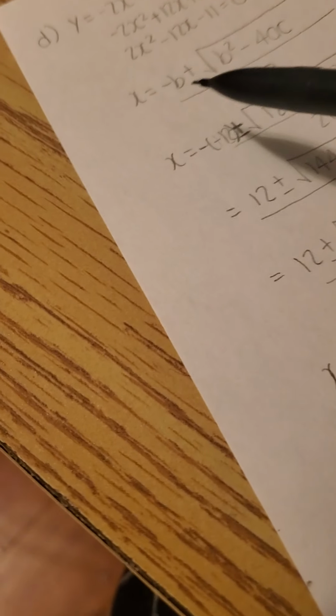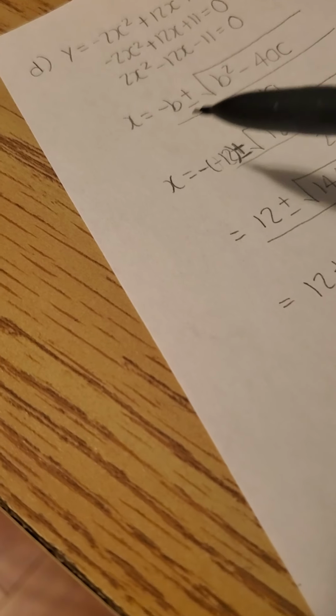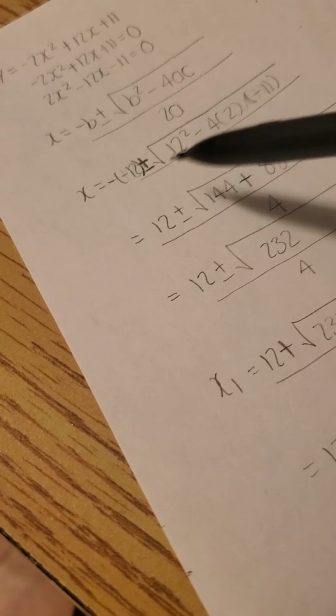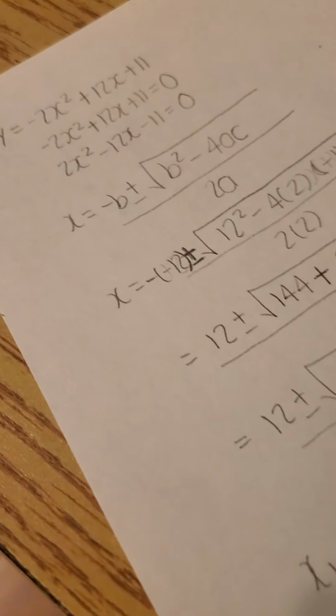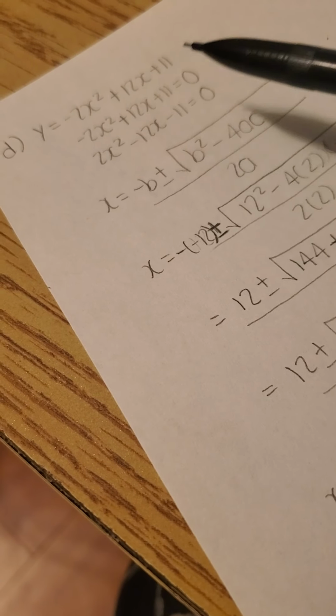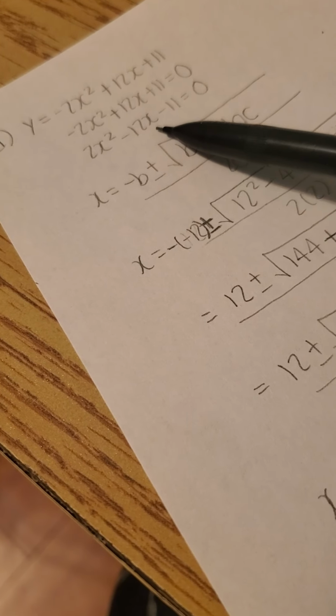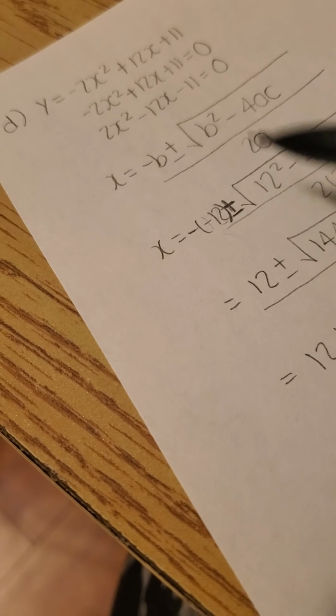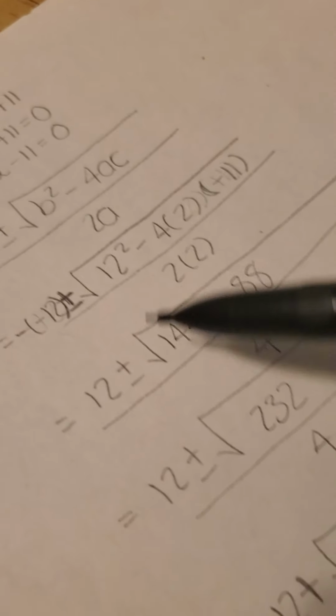So this is the quadratic formula: x equals negative b plus or minus the square root of b squared minus 4ac, divided by 2a, which you can see. So first it's x equals negative. I did 2 negatives because for here it's negative when I changed it. So I did negative bracket negative 12, plus or minus, so negative plus or minus, sorry.